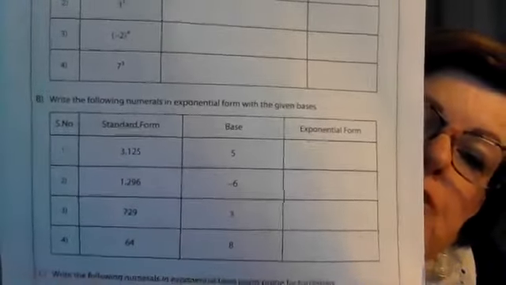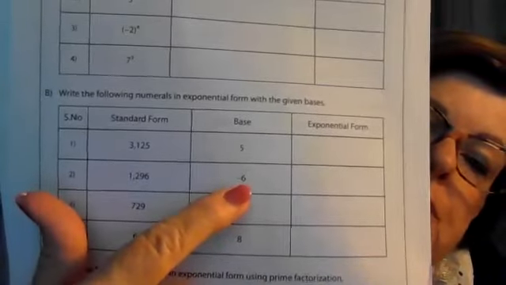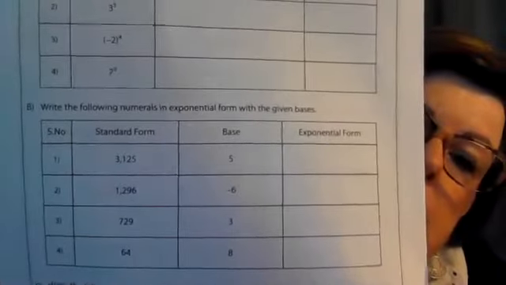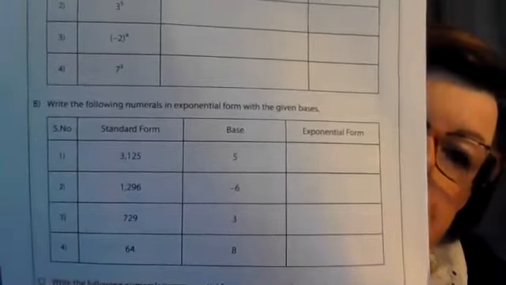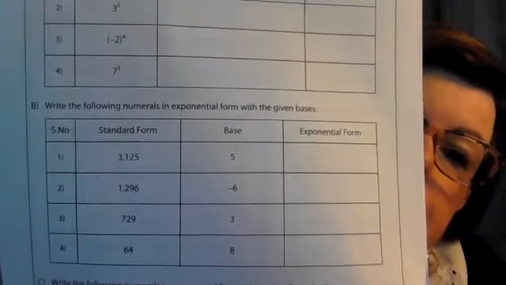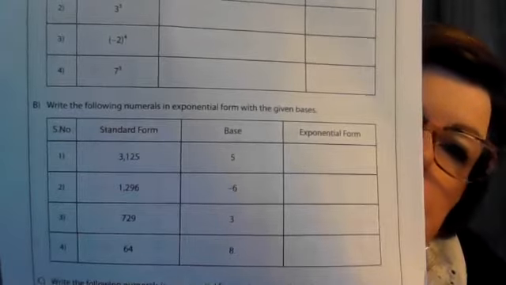Now, when you do number 2, remember that -6 needs to be in parentheses. Okay, yes, I did all of them in parentheses, because I remembered what you said about if we would do them all in parentheses, we wouldn't have to remember which ones had to be in parentheses and which ones not. You are absolutely correct. I love that you listened to me.